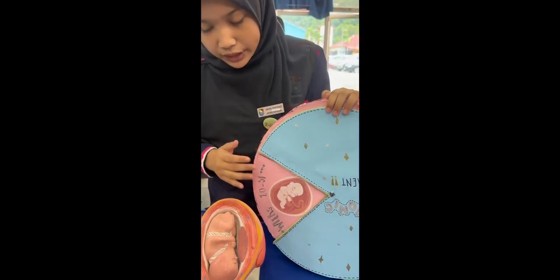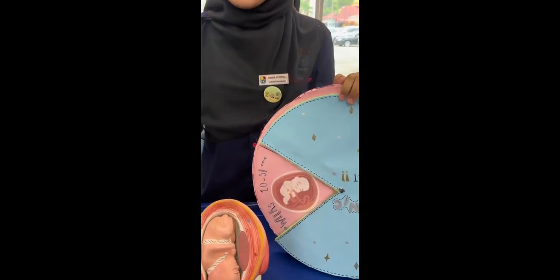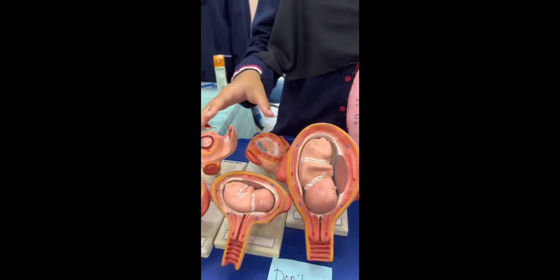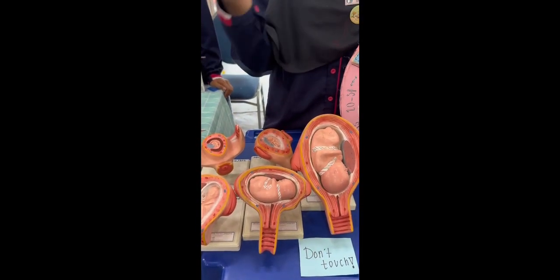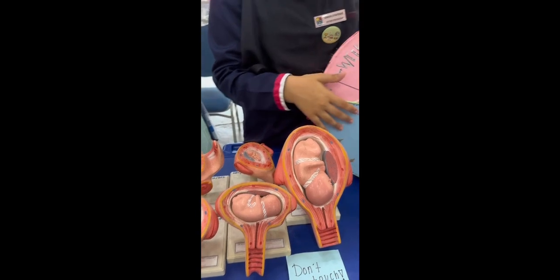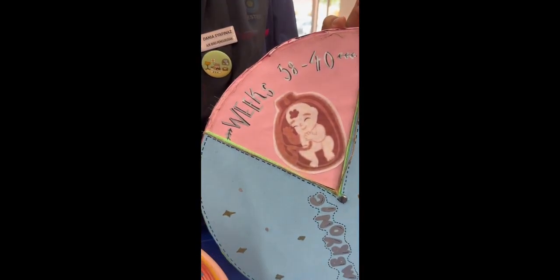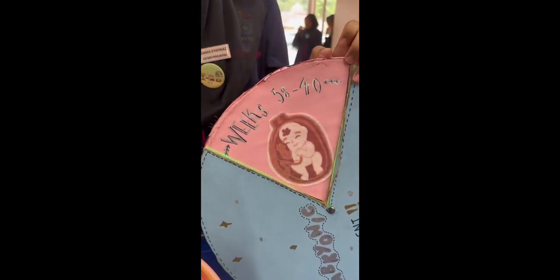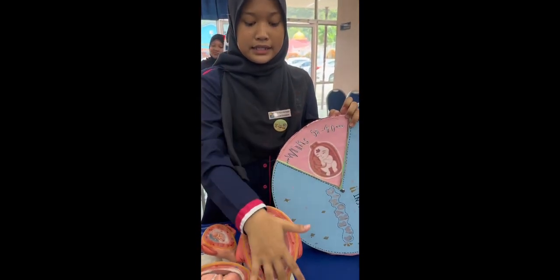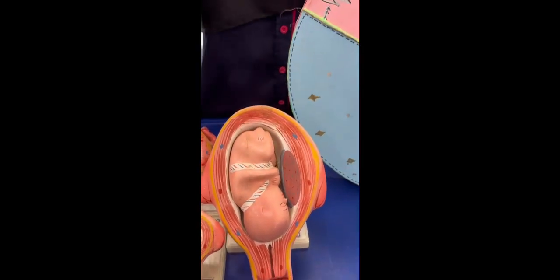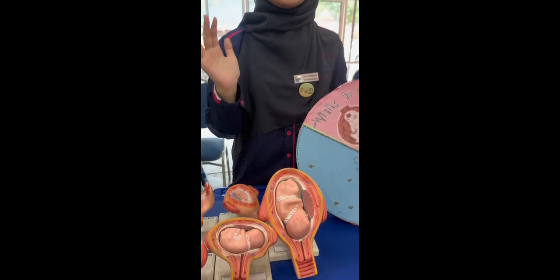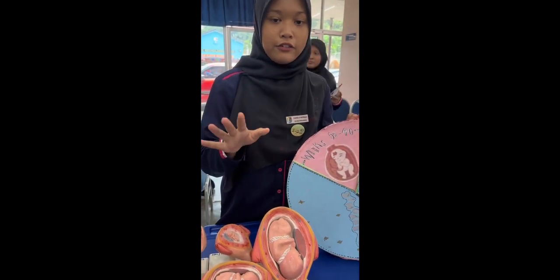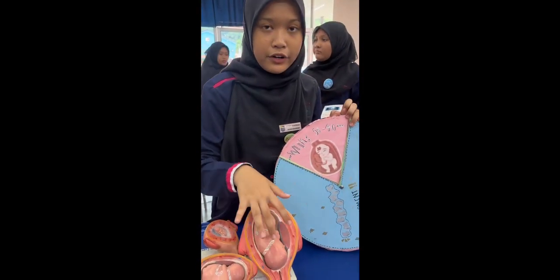Next, weeks 20 to 37, the fetus will resemble a baby, but not in a completely formed way. After that, the last phase is weeks 38 to 40. In this phase, the fetus is already completely formed like this. And then the fetus is ready to come out of the body. But before the process happens, the head of the fetus will turn and engage in front of the cervix.